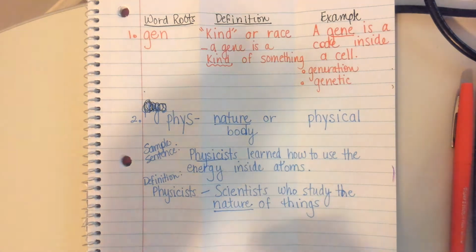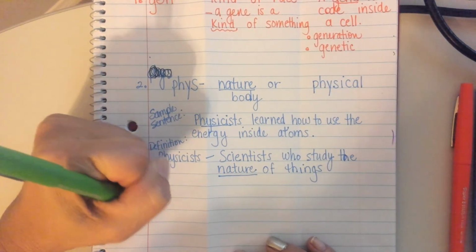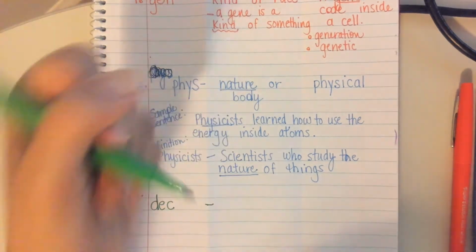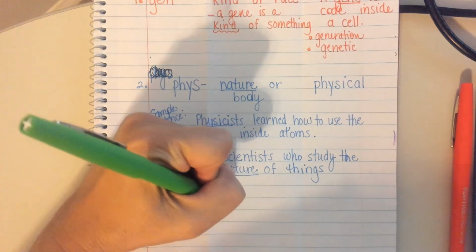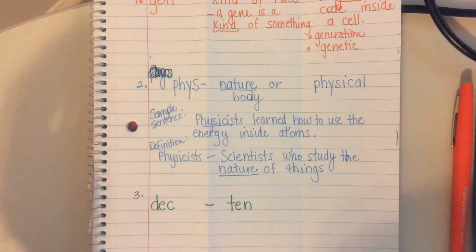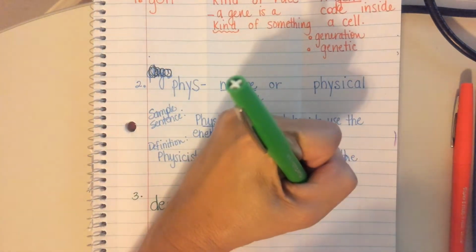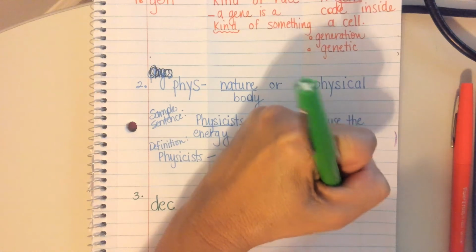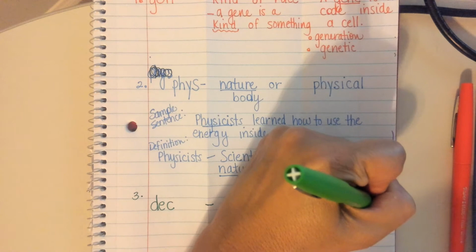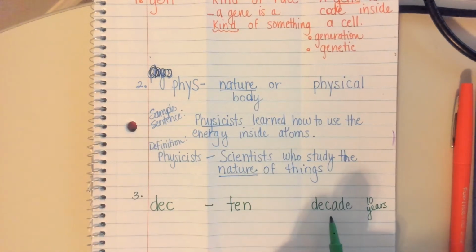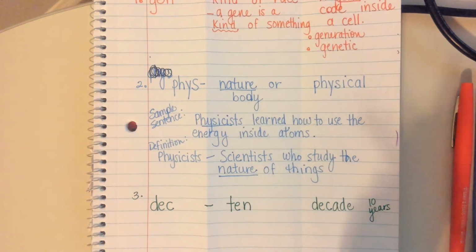Okay, here's another one. Dec or des. Des, well, that sounds a lot like diez. It refers to 10. And I have an example for you. I'll go quickly. A decade. A decade is 10 years. So you see that dec means 10 and a decade is 10 years. So there was a quick example for you.